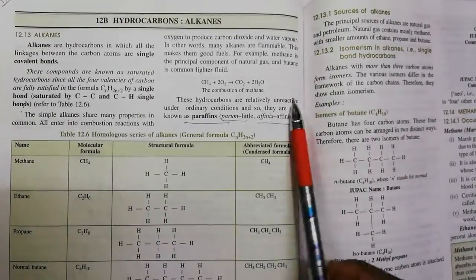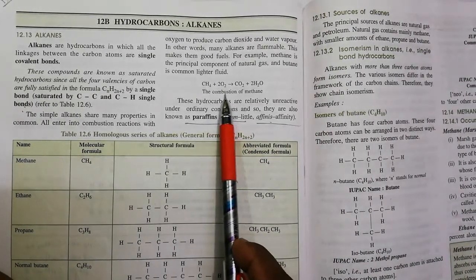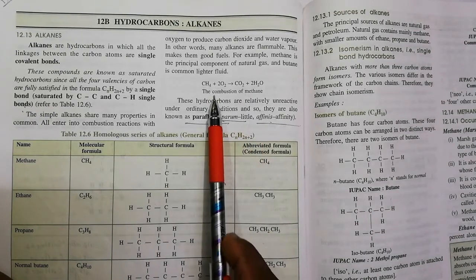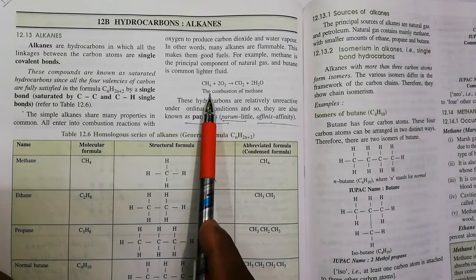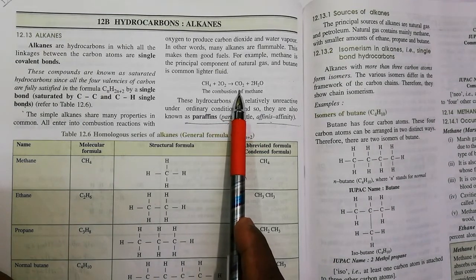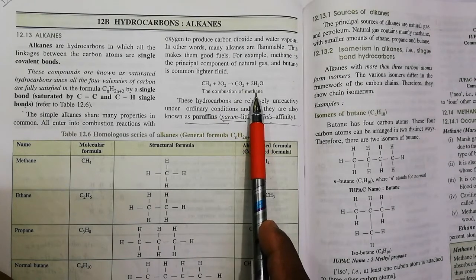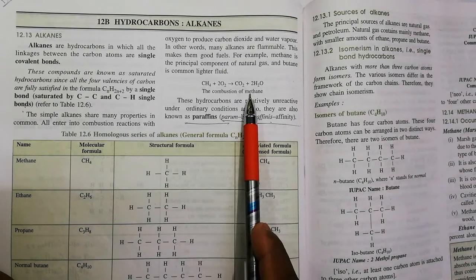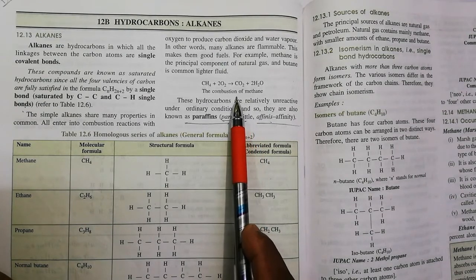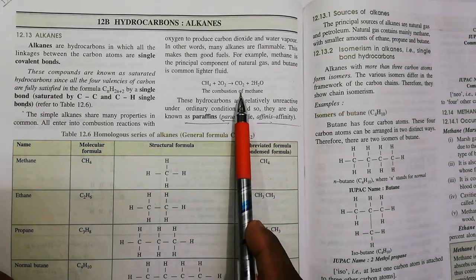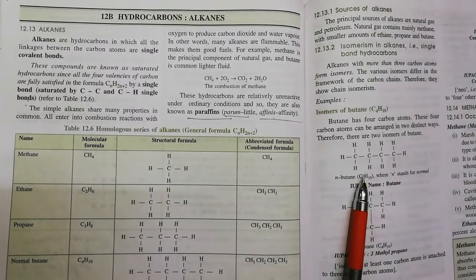One reaction is there here. Can you see it? That is the combustion of methane. Whether it is methane, ethane, propane, or butane, in all cases the hydrocarbon will oxidize to produce CO2 and water vapor, and that is the complete combustion. In case of incomplete combustion, there may be carbon monoxide and water, and even carbon particles or carbon soot can also be there.